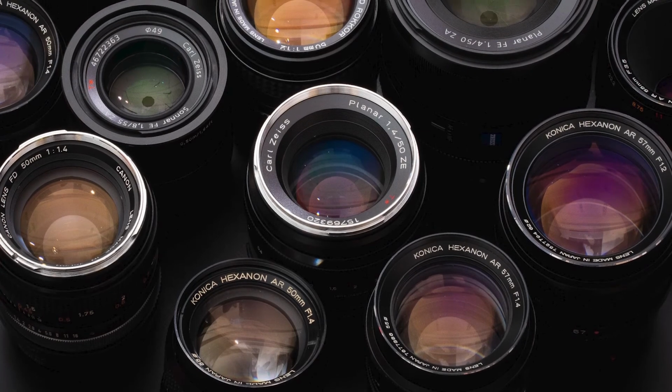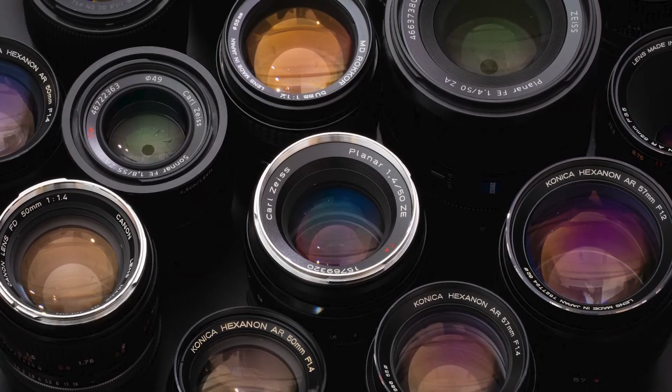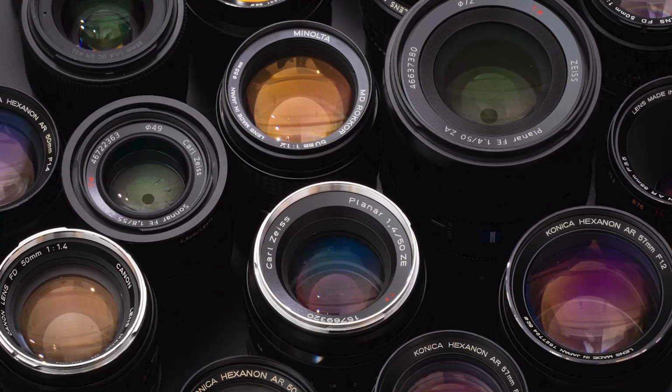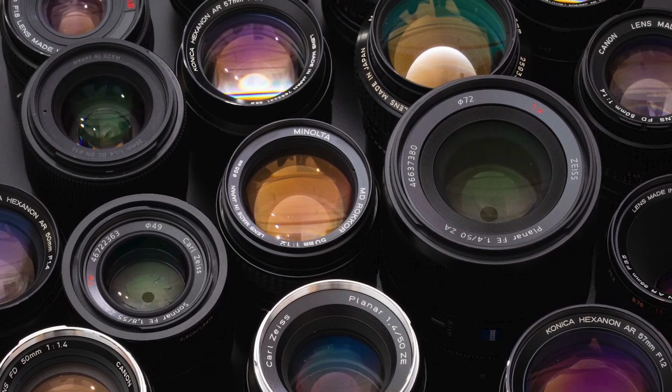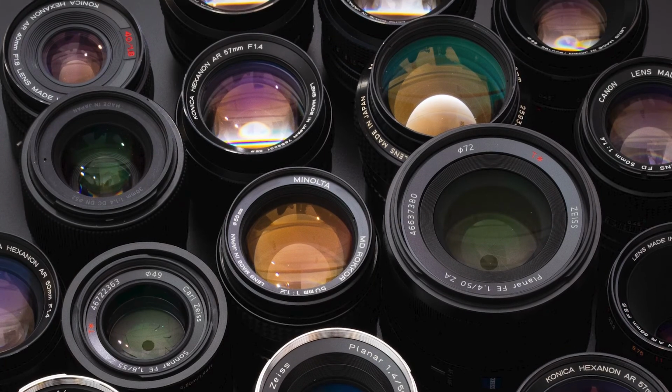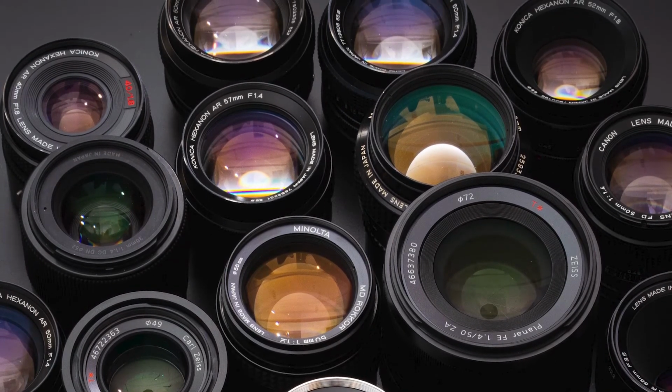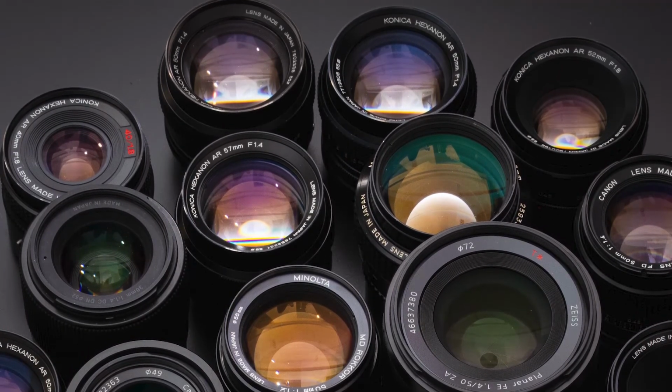If you talk about the telephoto lenses, then the lenses will have more than 50 mm of focal length. You can take an example of 250 mm or 170 mm or 70 mm lenses.